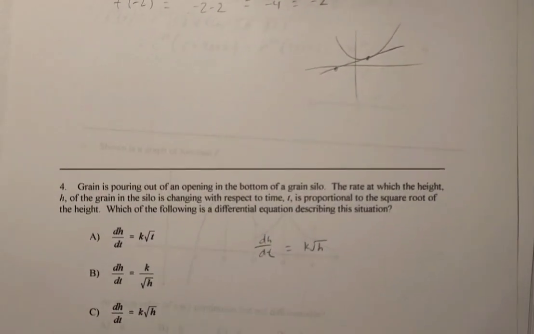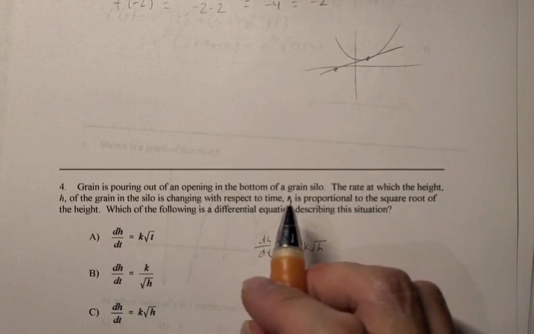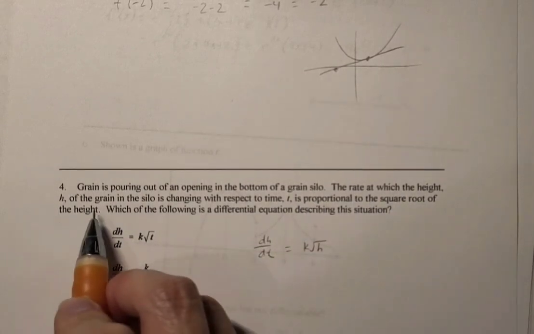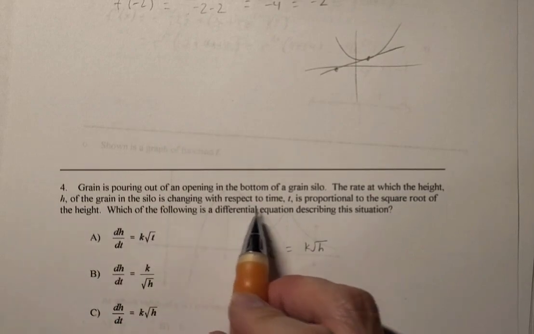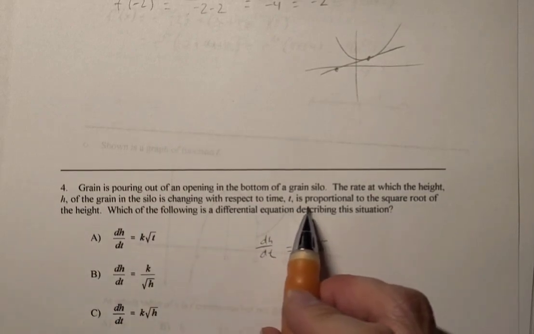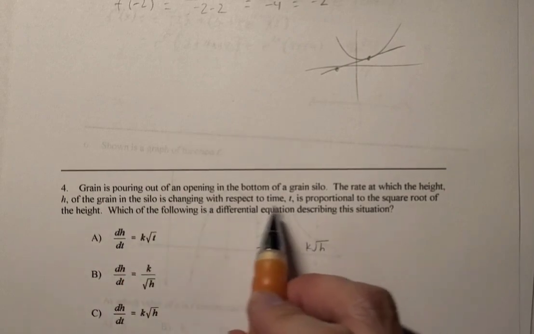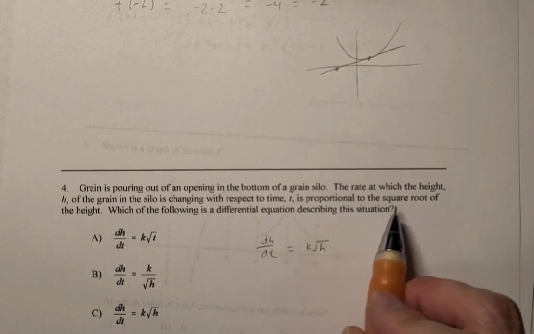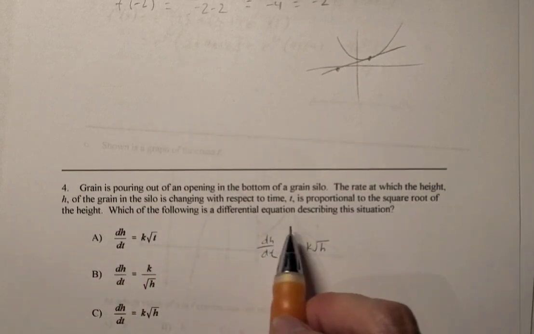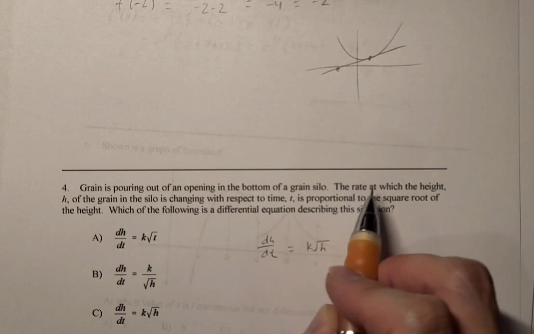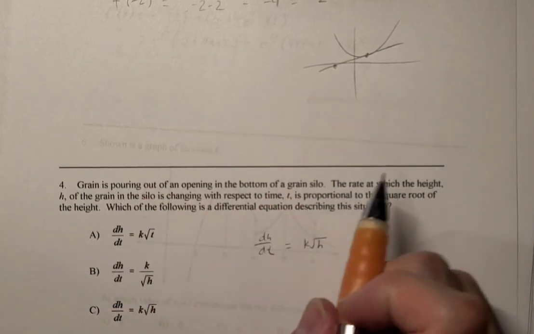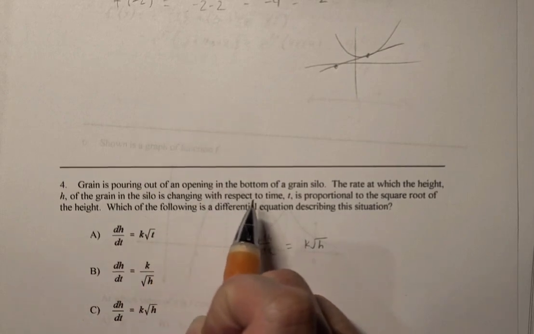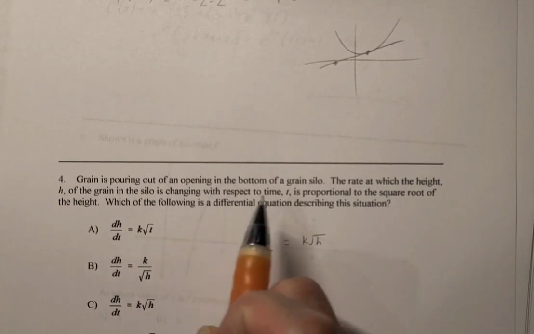Okay. Grain is pouring out of an opening in the bottom of a grain silo. Is that how you pronounce it? I don't even know. The rate at which the height h of the grain in the silo is changing with respect to time t is proportional to the square root of the height. Which is the differential equation describing the situation? I think I got confused by reading it because the English is not perfect there. So we just have to translate this as an equation. So the rate at which the height of the grain is changing with respect to time t. Okay, I see what it's trying to say now.